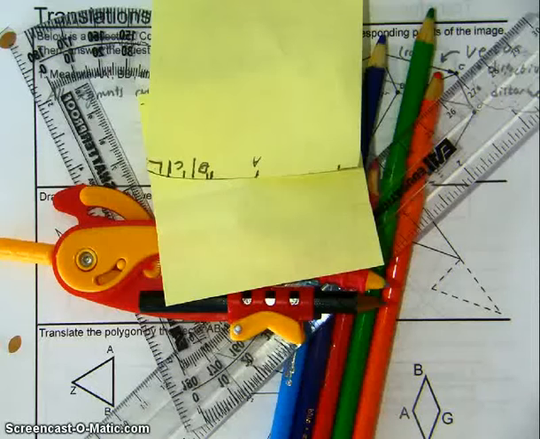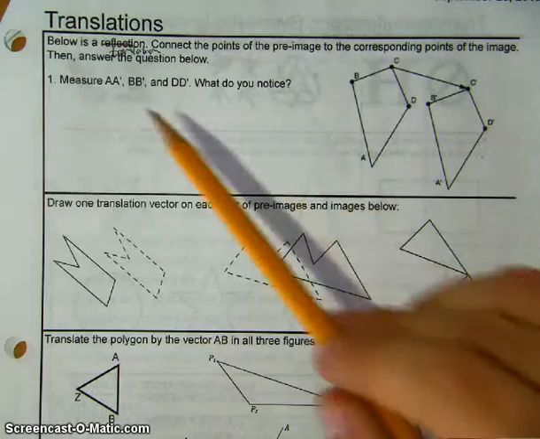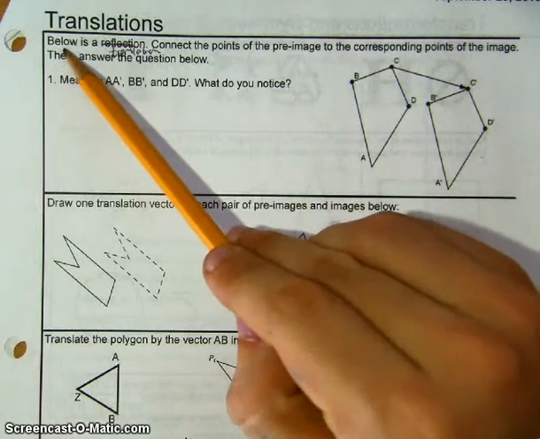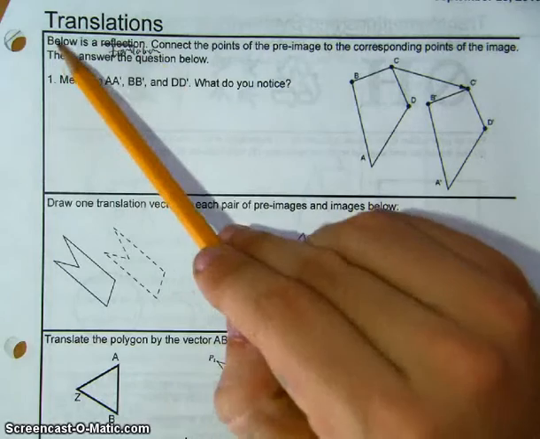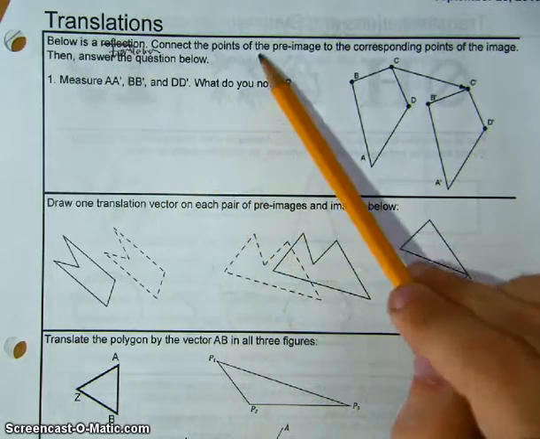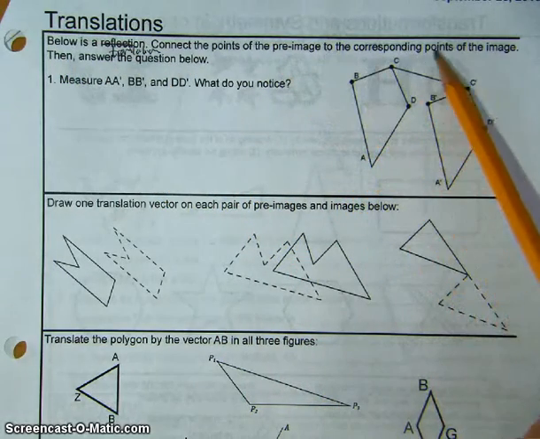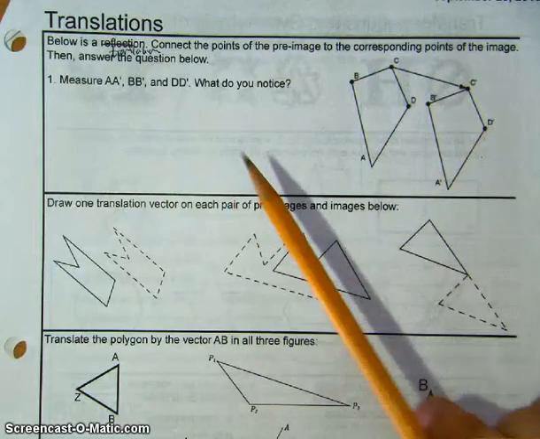Hey, this is Mr. James, and this video will be doing a tutorial on how to perform a translation. So let's start up at the top here. Below is a translation. We'll fix the typo, just cross that out. Connect the points of the pre-image to the corresponding points of the image. Then answer the question below.